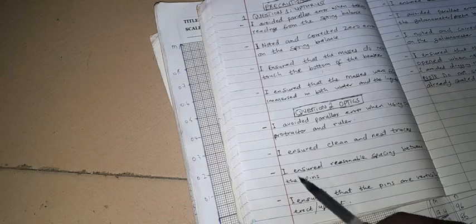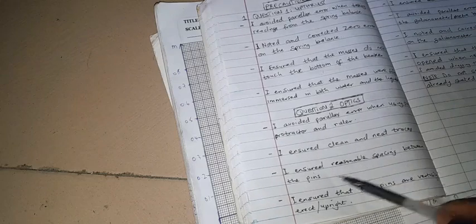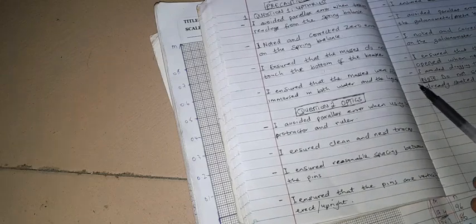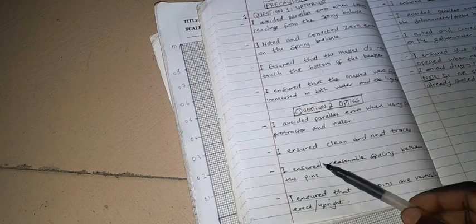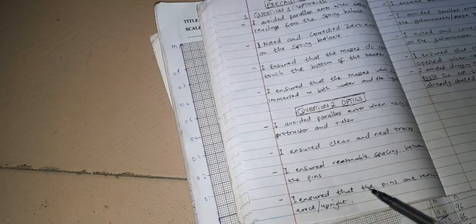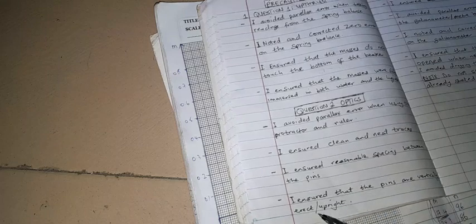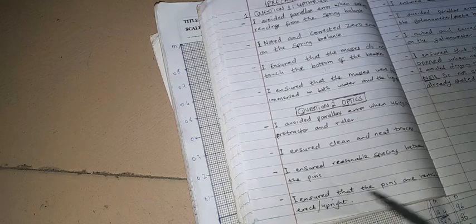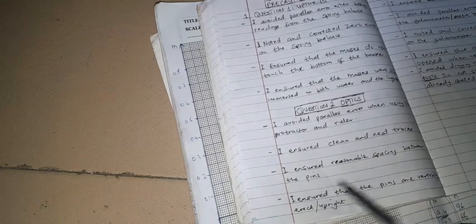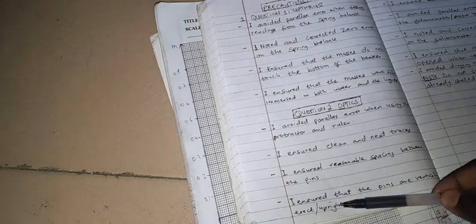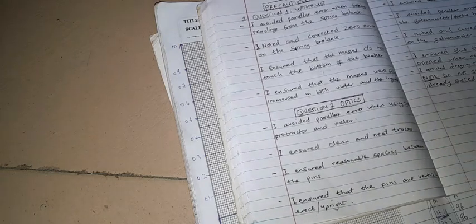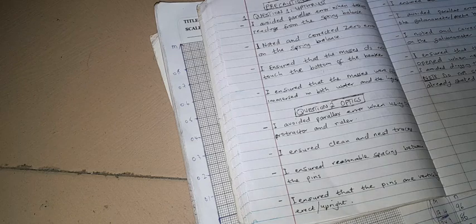I ensured reasonable spacing between the pins. This one is one of the precautions that may be stated in the question. So if it is stated that you should put them within reasonable spaces, do not state it again. I ensured that the pins are vertically erect or upright. This can also be stated in the instruction. But anyway, you can still go with all of this. But if they are stated in the instruction, please do not state them again.